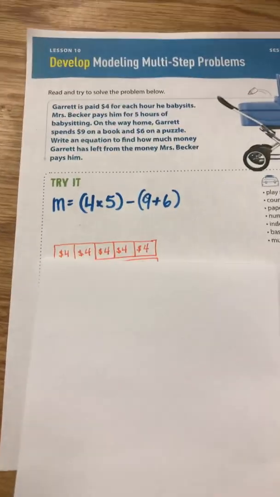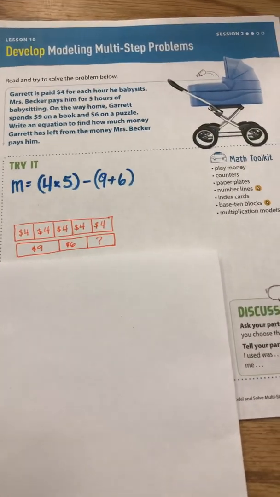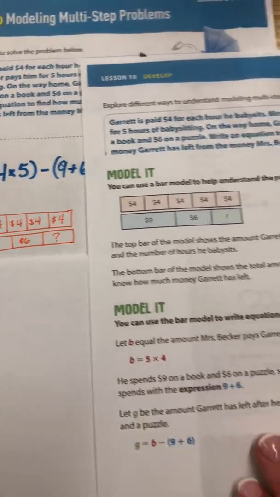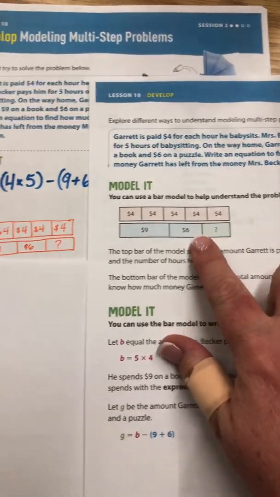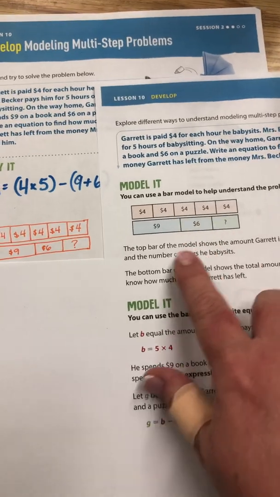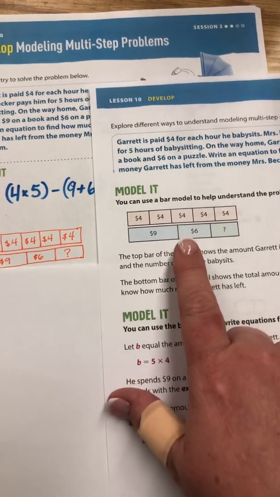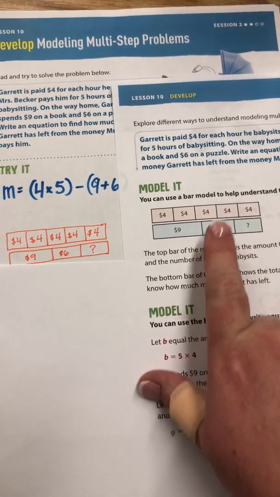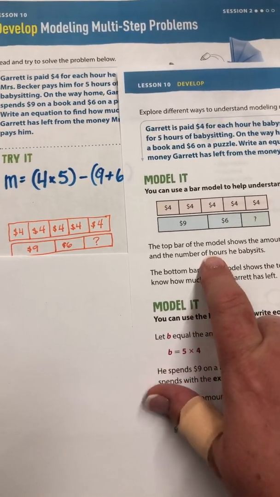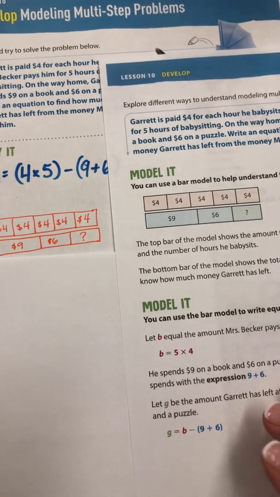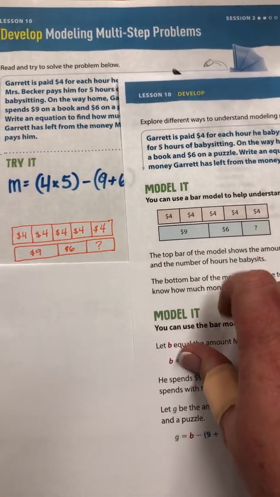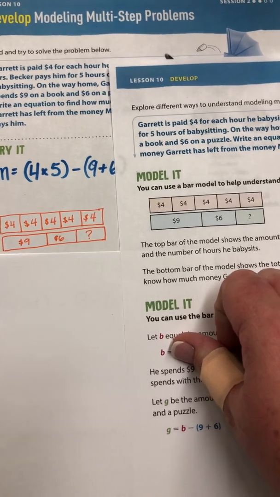Now, here's something else I want to show you. I drew a bar model, and I'm also going to bring this into view. This is a bar model they made in the book, and theirs looks neater than mine does. But I love this double bar model because it shows the top row being what Garrett earned, and then the bottom row being what Garrett spent. And the question mark shows whatever is left here is how much he has remaining.